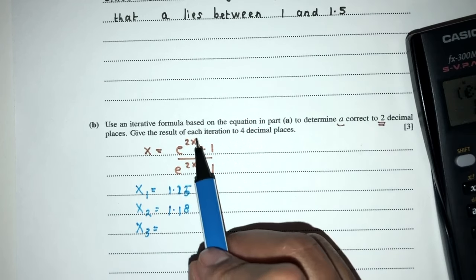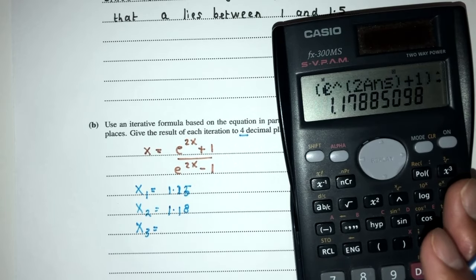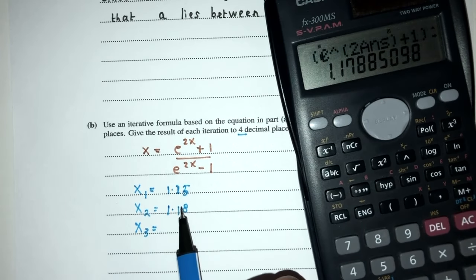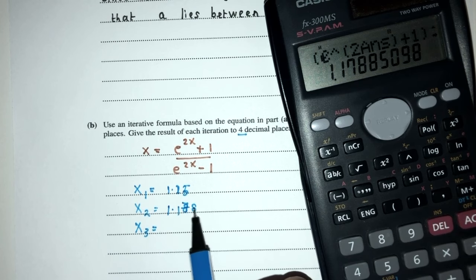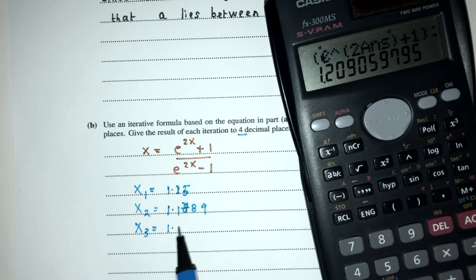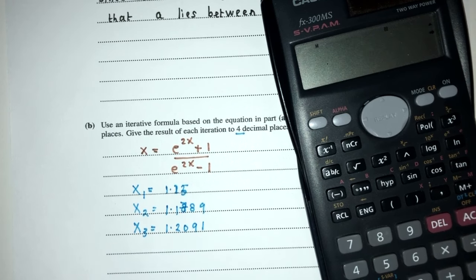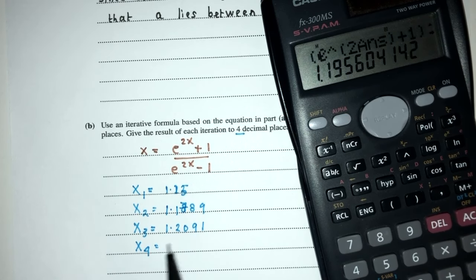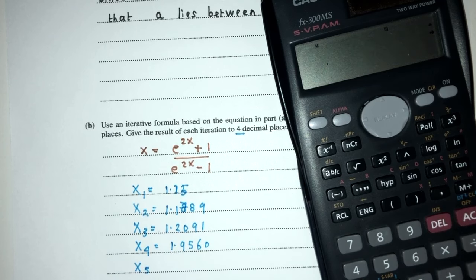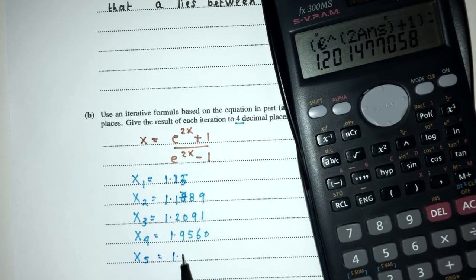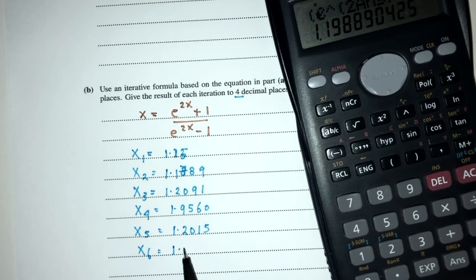It says giving each answer correct to 4 decimal places, so let's try again. 1.1789, then we have 1.2091. x4 will be 1.1960. x5 will be 1.2015. x6 will be 1.1989.